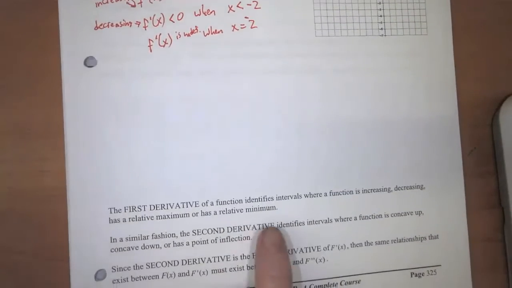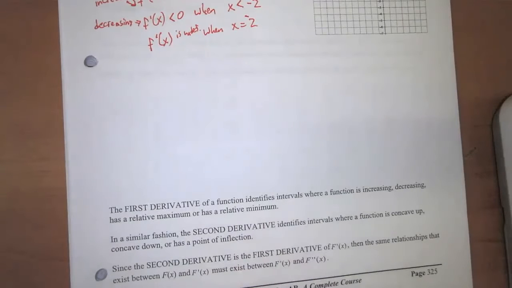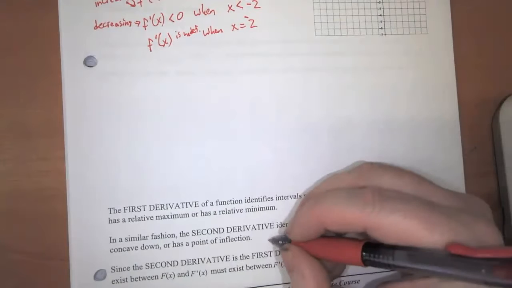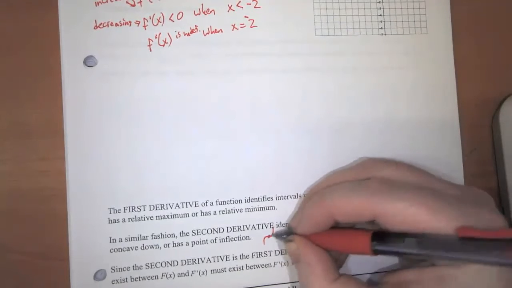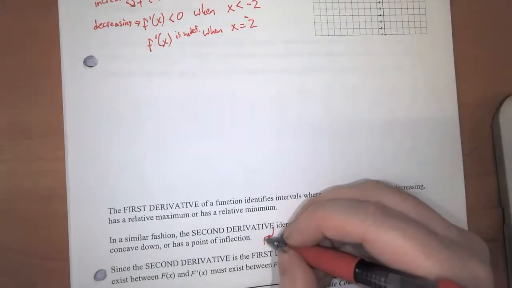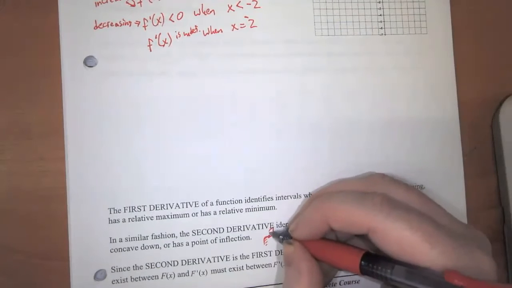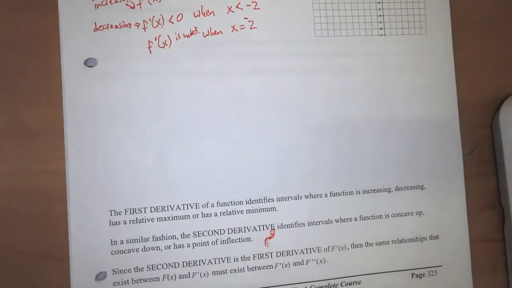So it says here that the first derivative of a function identifies intervals where a function is increasing, decreasing, has a relative maximum, or has a relative minimum. In a similar fashion, the second derivative identifies intervals where a function is concave up, concave down, or has a point of inflection, which means a point that's concave up on one side and concave down on another side. So something like that. So it's concave down over here and concave up on this side. So it's switching between the two.